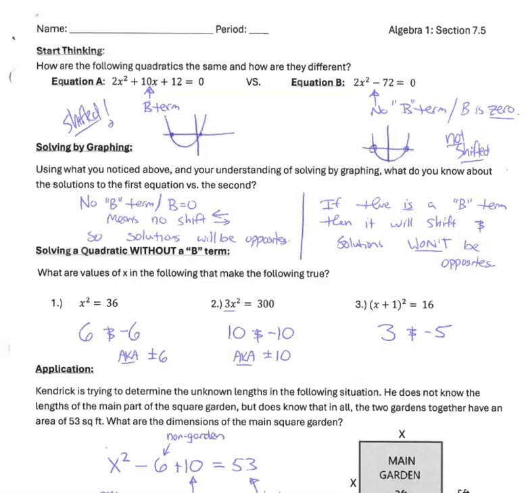So this is 7.5. The start thinking part says, how are the following quadratics the same and how are they different? And what does that tell you about the graph? So when you're looking at this, you have your two different equations. The main thing that you guys should have noticed was that one has a b term and the other does not have a b term. They're both quadratics, so they're both going to look like a u, a parabola. It looks like they both are going to open up.